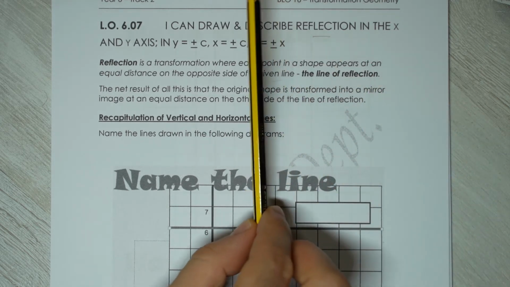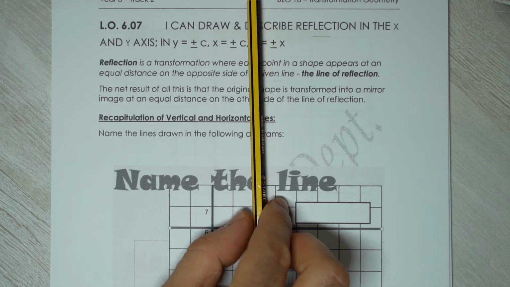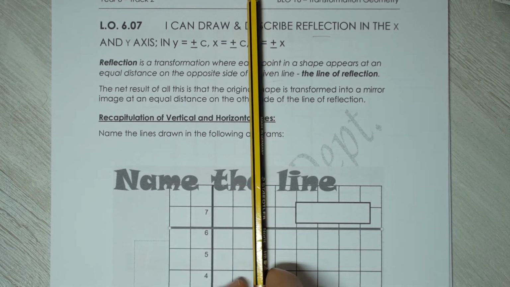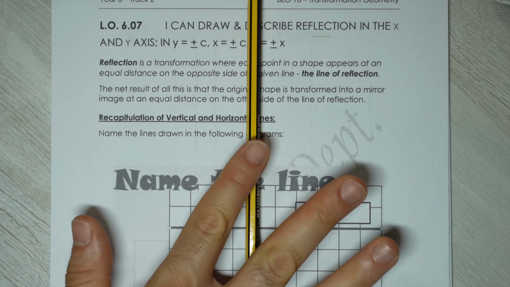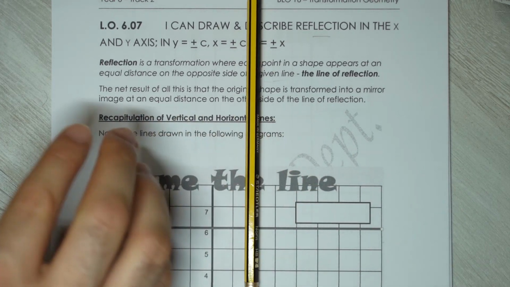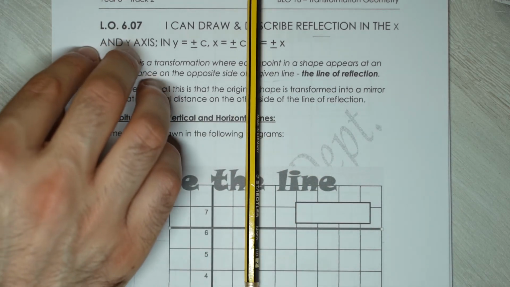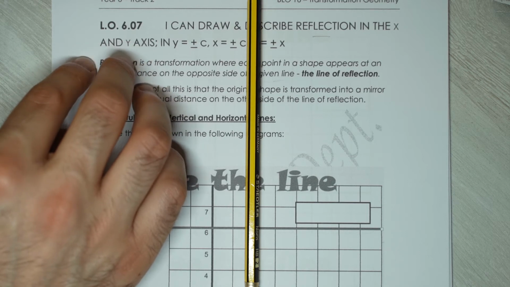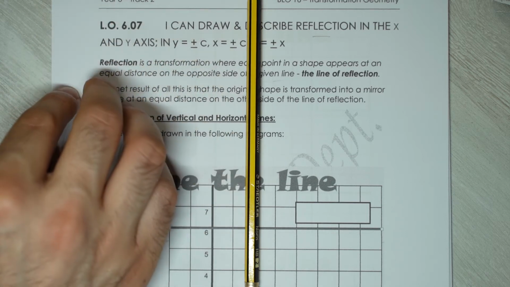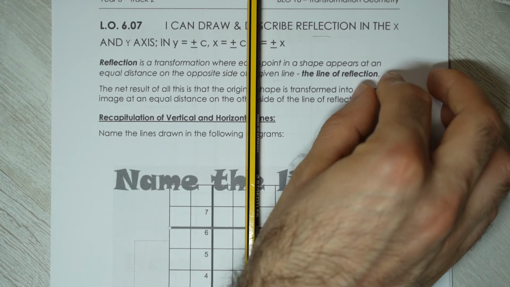So if, for example, I have the line of reflection, which is the pencil, and I have an object which is on this side, the image will appear on the other side, so on this side.